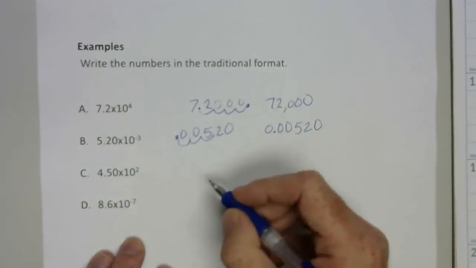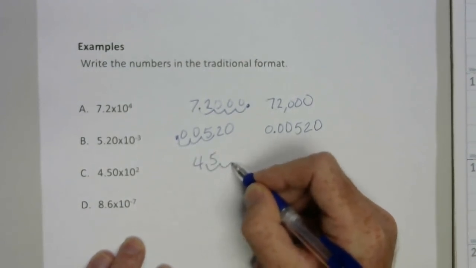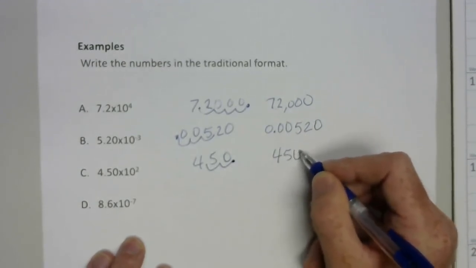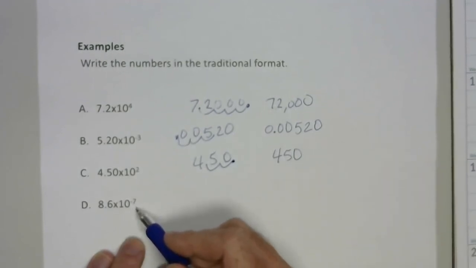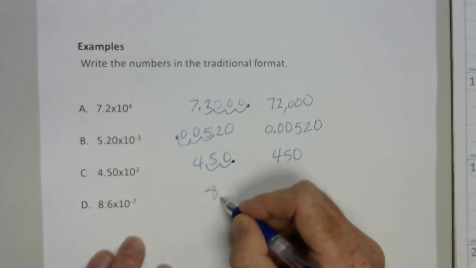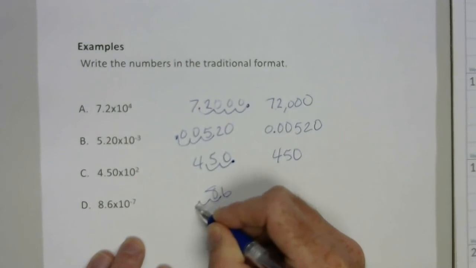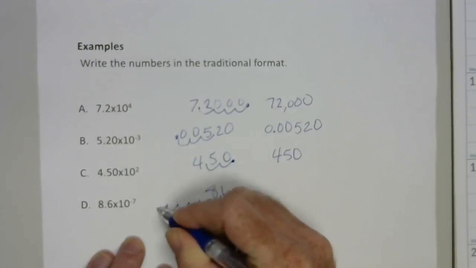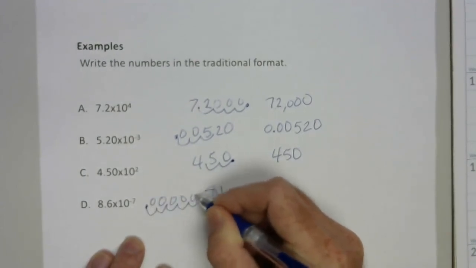4.50 times 10 to the second, so you get your 4.5, and we move it 1, 2 places. So now the decimal place is right there, so we've got 450. 8.6 times 10 to the negative seventh, so we get 8.6, so we're going to move it 1, 2, 3, 4, 5, 6, 7. So now the decimal's there, and we fill in the zeros.